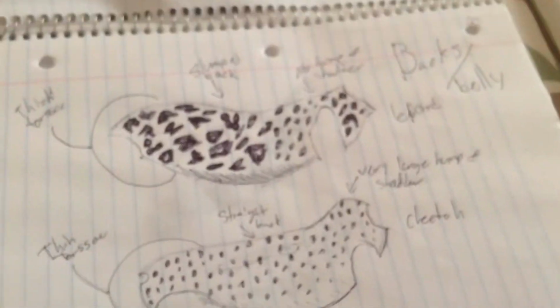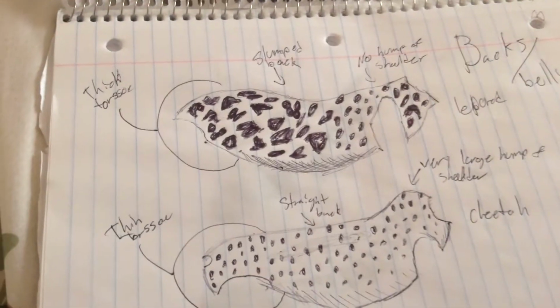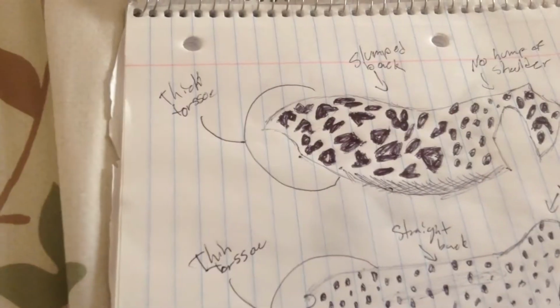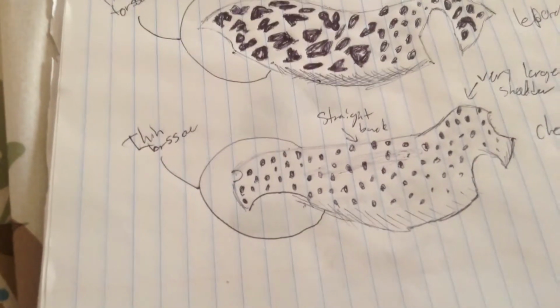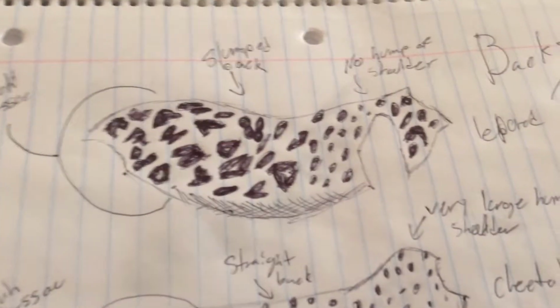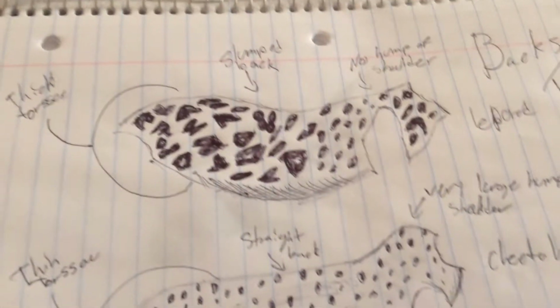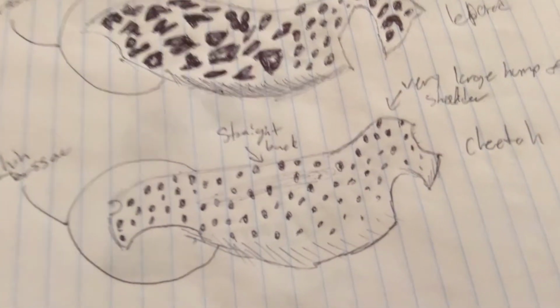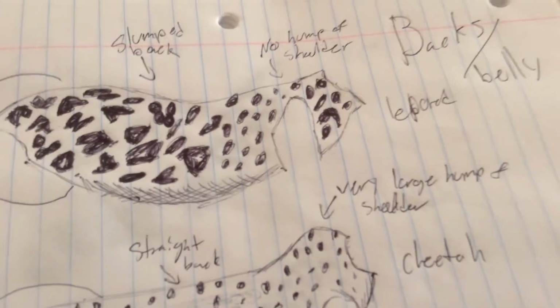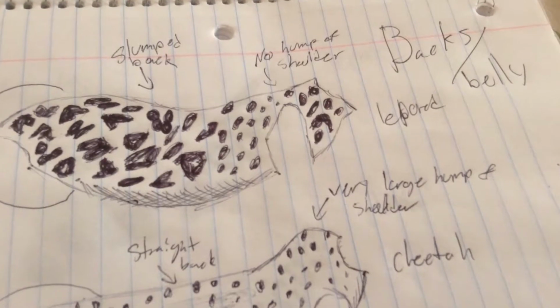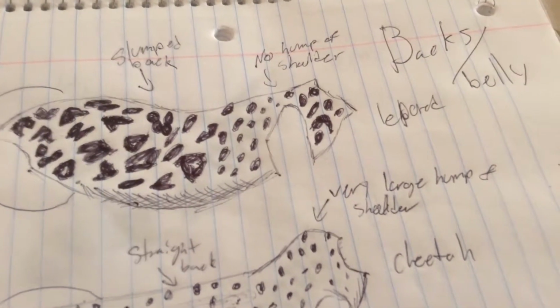Now for the backs of the animals. So a leopard has a very thick torso, while a cheetah has a very thin torso. A leopard has a slumped back, it kind of curves in, while a cheetah has a straight back. Leopards do not have a prominent shoulder. It is very thin, and while they walk, you can just see the muscles moving.